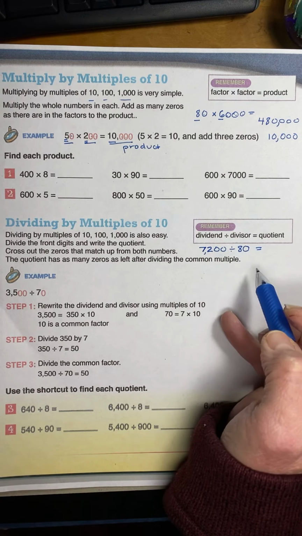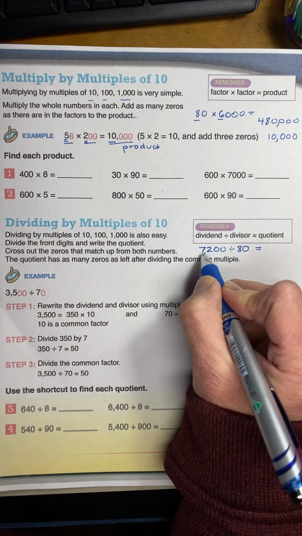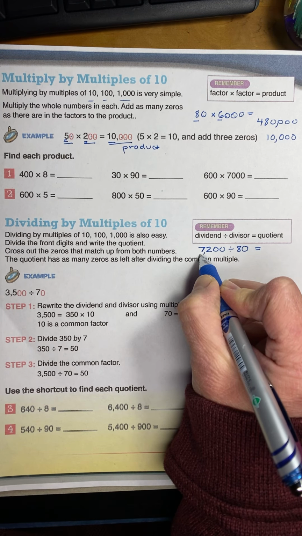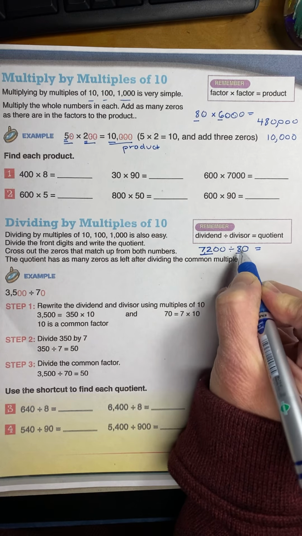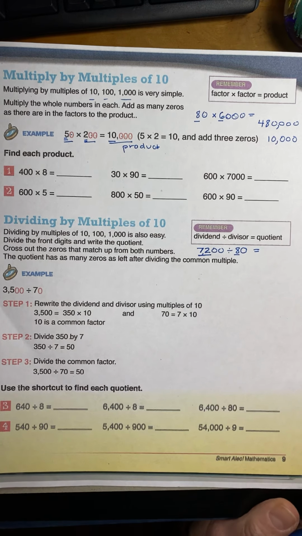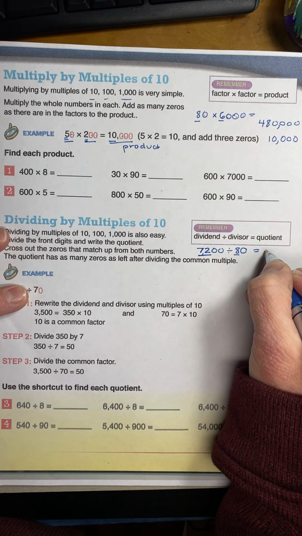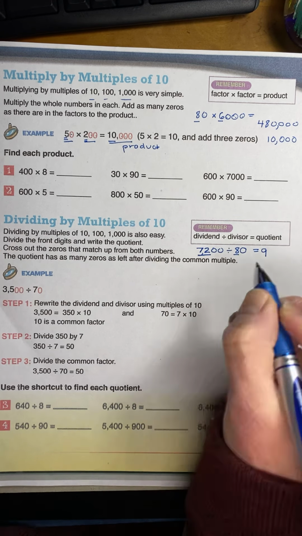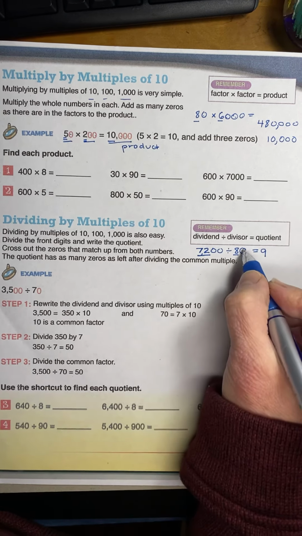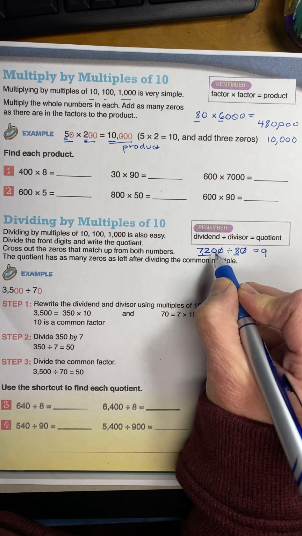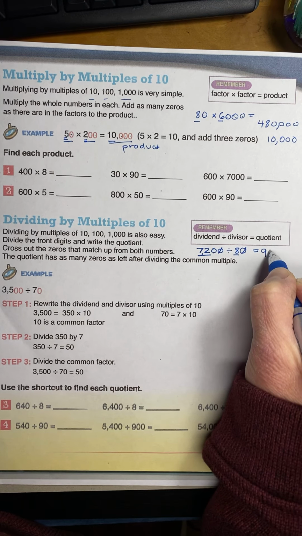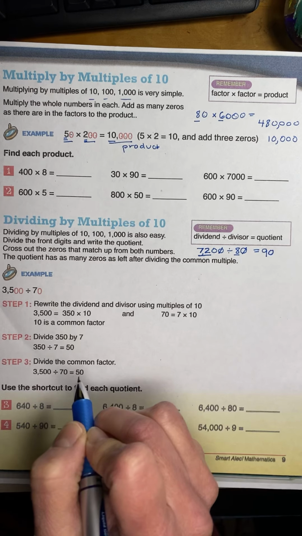So what we could do is just look at the 72 and the 8, because 8 goes into 72. So 72 divided by 8 is 9. Instead of adding up the zeros, we're taking off the zeros, and however many zeros you have left still have to stay in your answer.